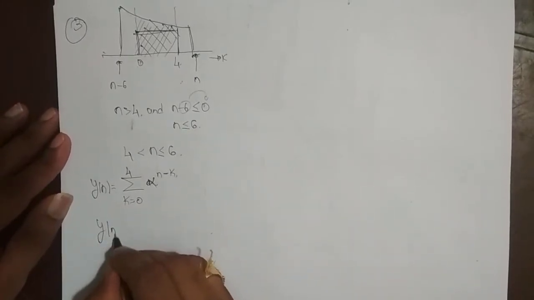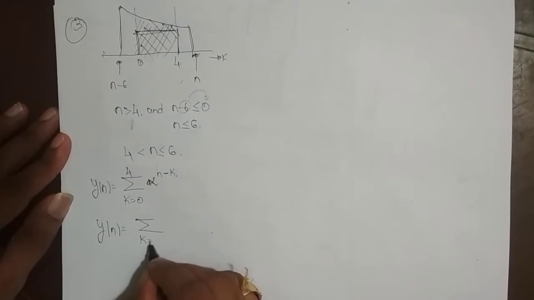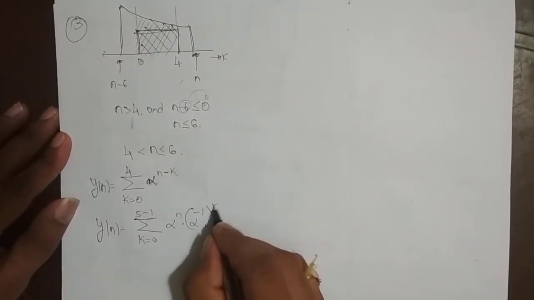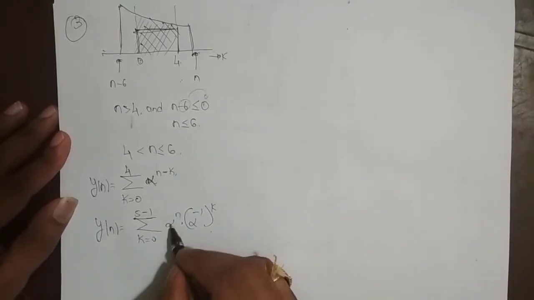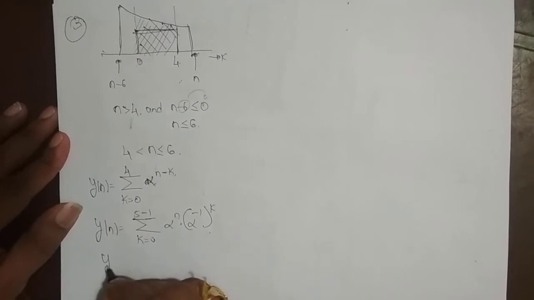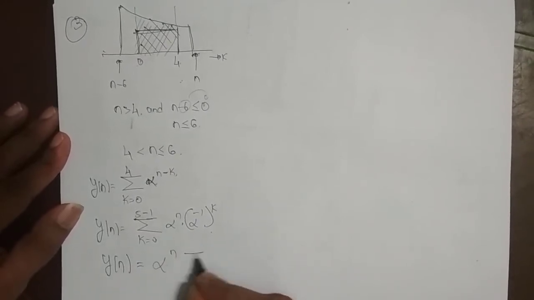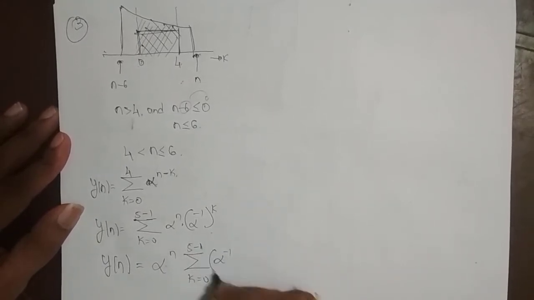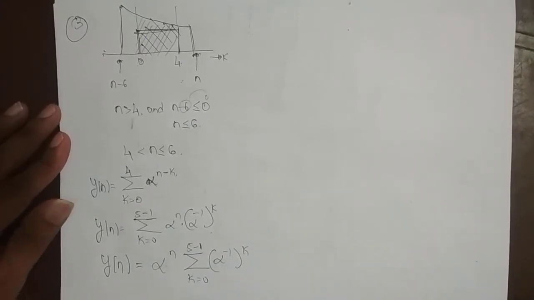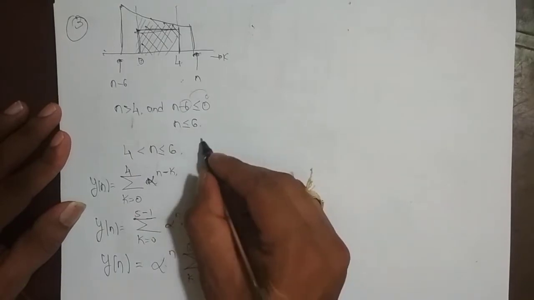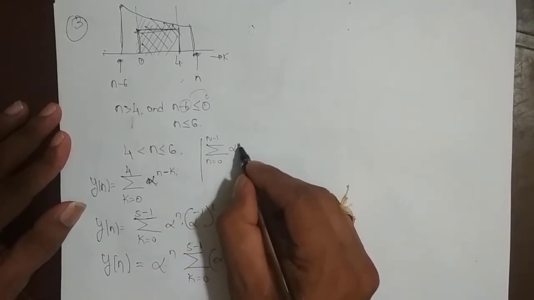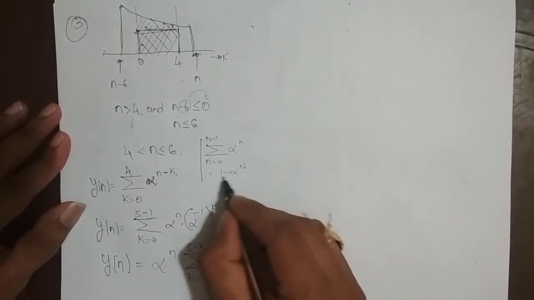So y of n is equal to, so I can write it as summation k varying from 0 to 5 minus 1. So I'm just bringing it in a standard form, alpha power n into alpha power minus 1 whole power k. I split this, so now alpha power n is independent of k, so I can take it out. Y of n is equal to alpha power n, summation k varying from 0 to 5 minus 1 of alpha power minus 1 whole power k, right? Now this is in the form of summation n varying from 0 to capital N minus 1 alpha power n, right? So this is nothing but 1 minus alpha power capital N whole divided by 1 minus alpha.